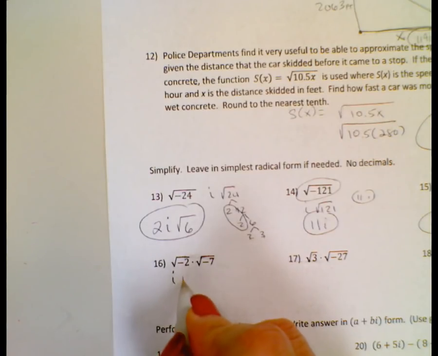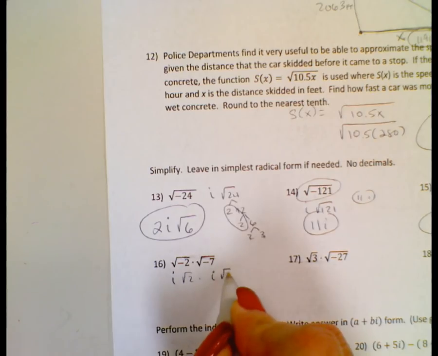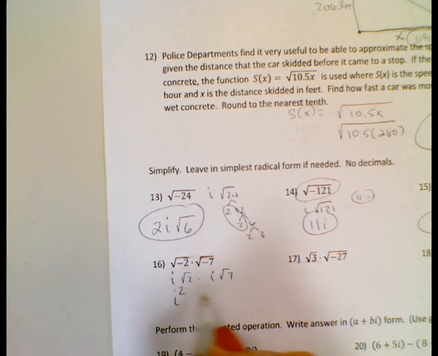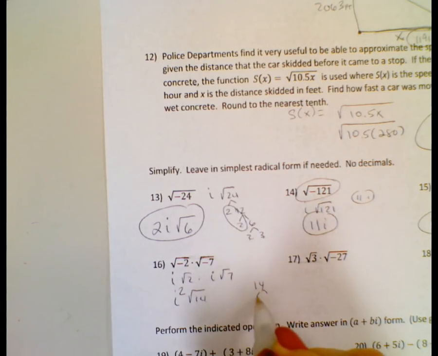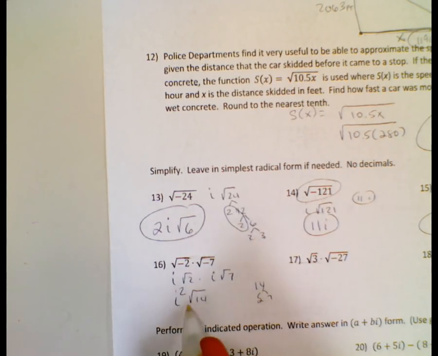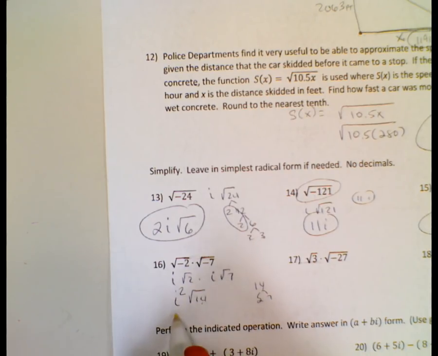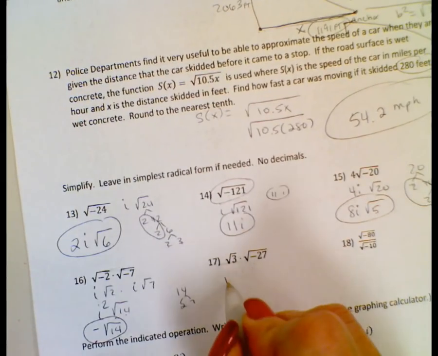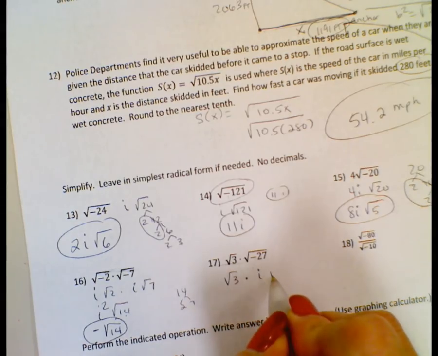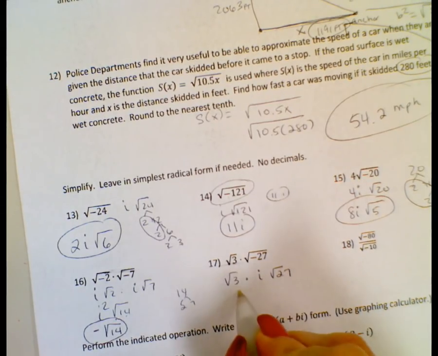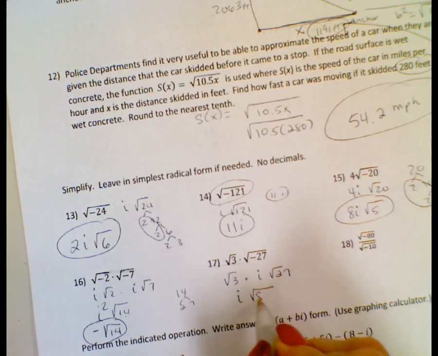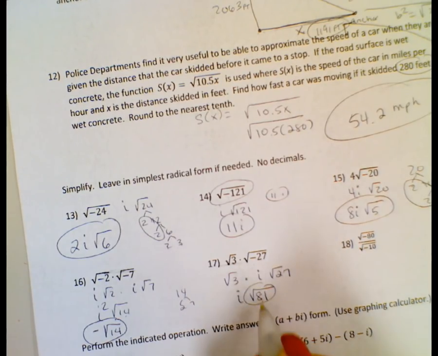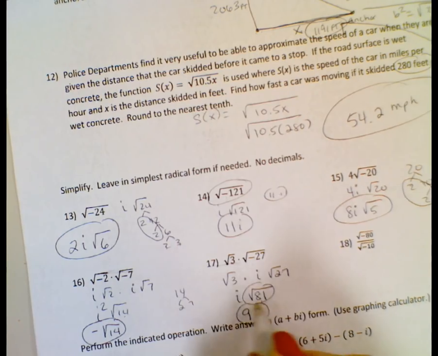On this one, bring an i out, bring another i out. That becomes i squared. And then 2 and 7 is 14. Now 14 is just 2 and 7, so you can't bring one out. So you can't do anything to 14, but i squared by definition is -1. So your answer is -14. This one, bring the i out of the 27, and then multiply 3 and 27 is 81. The square root of 81 is 9. So the answer is 9i.